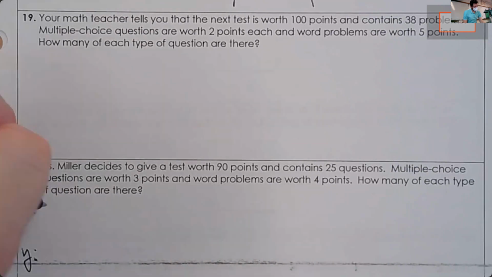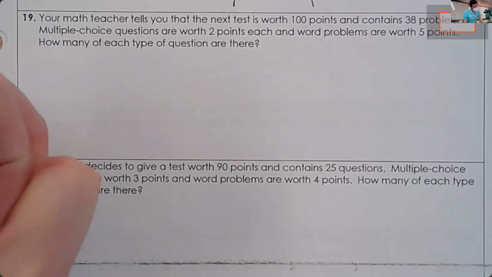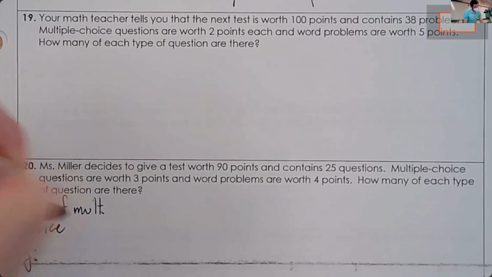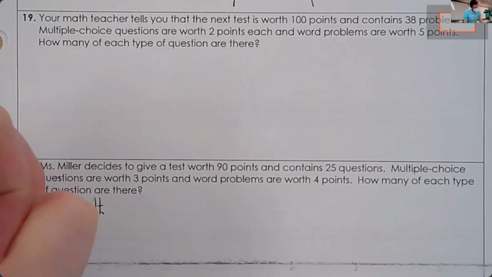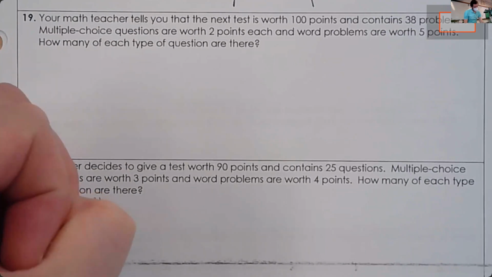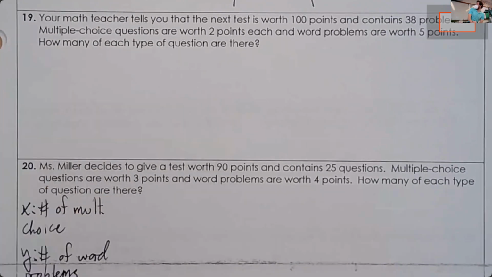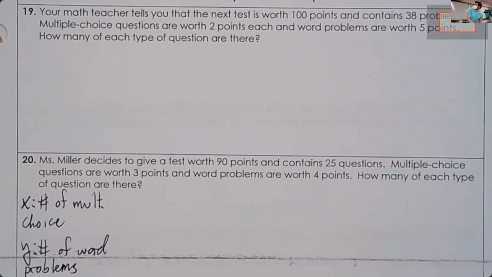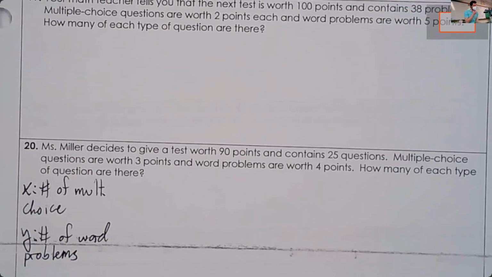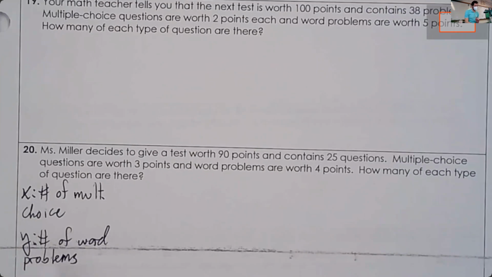So number of, let's say, multiple choice, and then number of word problems. So those are the two types of questions, word problems and multiple choice questions. Multiple choice is the one that was listed first, so we'll say that's X. Number of word problems, that's Y.